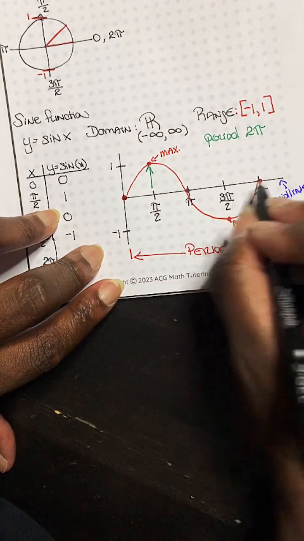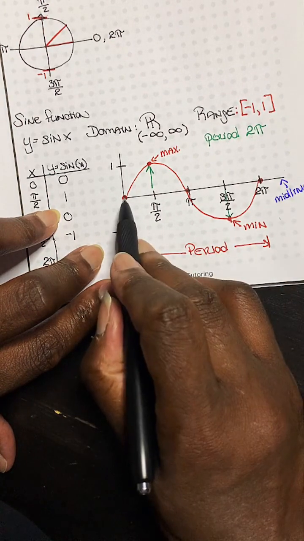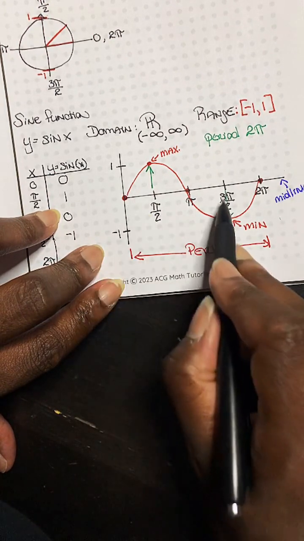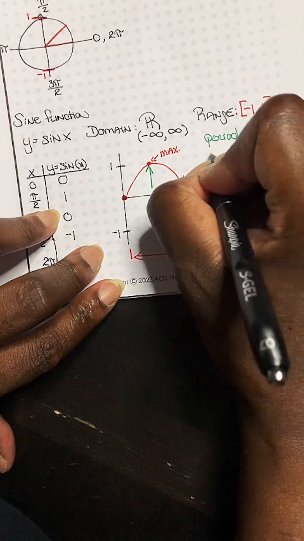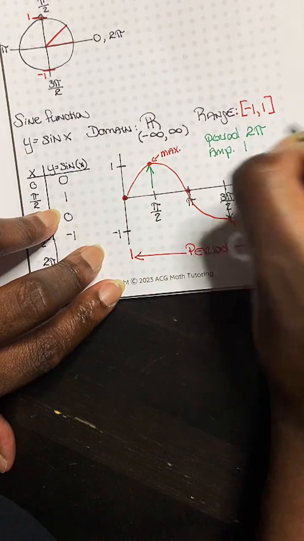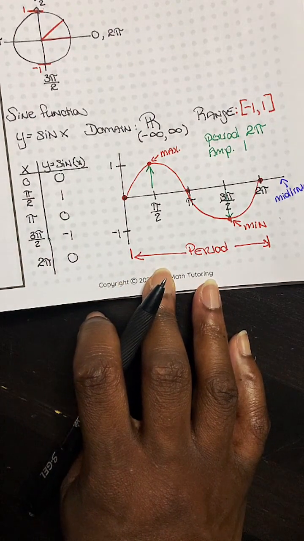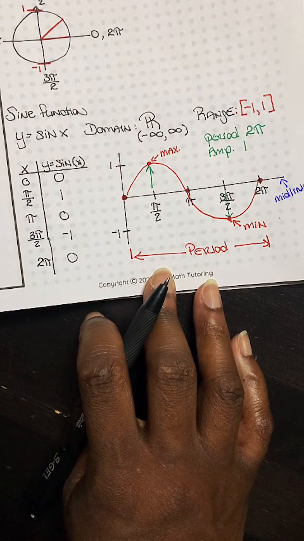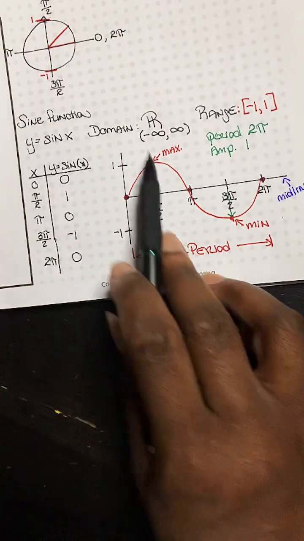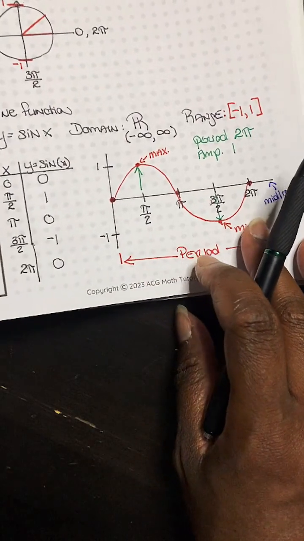From my midline, what is the distance away? From here, it's going to be 1 and 1. So my amplitude, or amp, is going to be 1. All right, so sine is the one that starts at 0, 0. Now cosine, that's going to be the other way around.